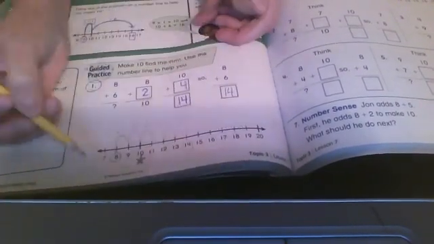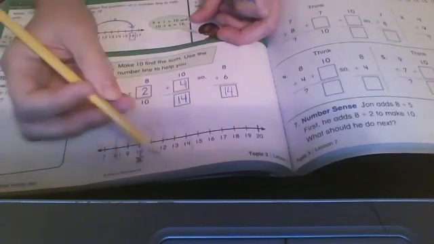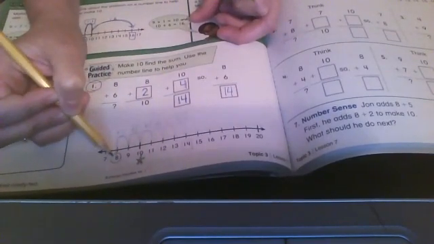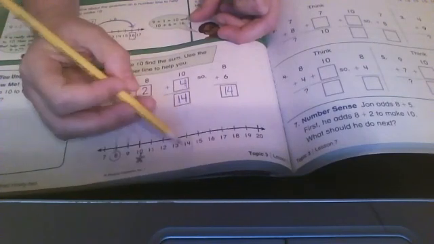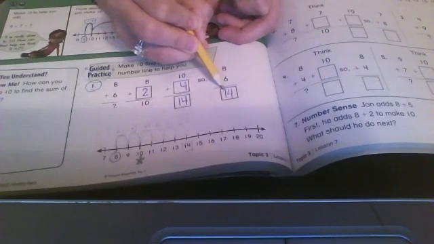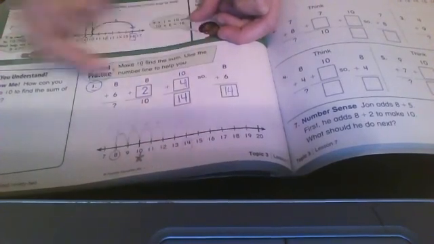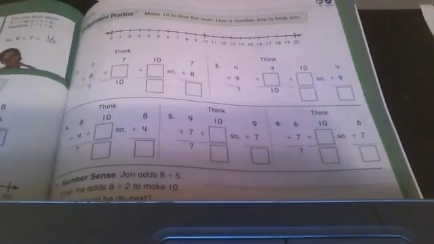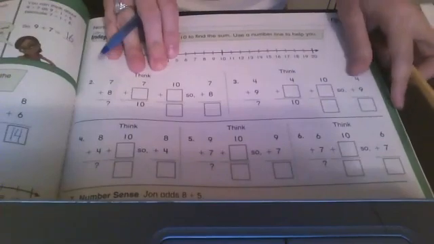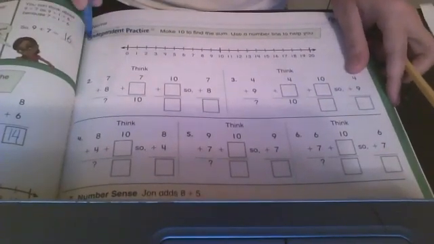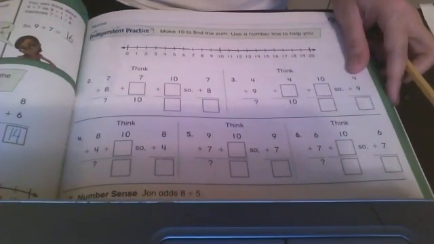Okay, and we can review with this number line. I started at 8. I jumped 1, 2, 3, 4, 5, 6. I landed at 14. 8 plus 6 equals 14. Okay, all right, guys. Let's go ahead and look at our independent practice. And we're going to do another example just to help us out with this part.